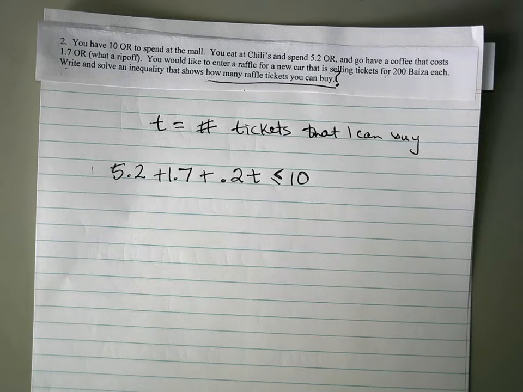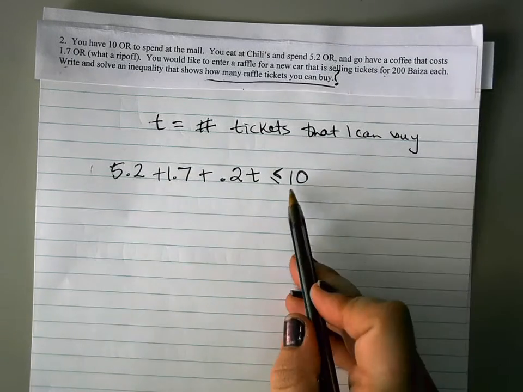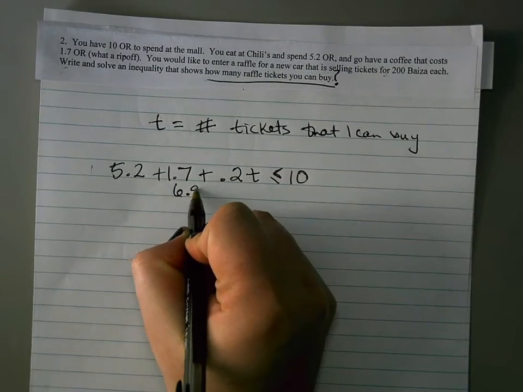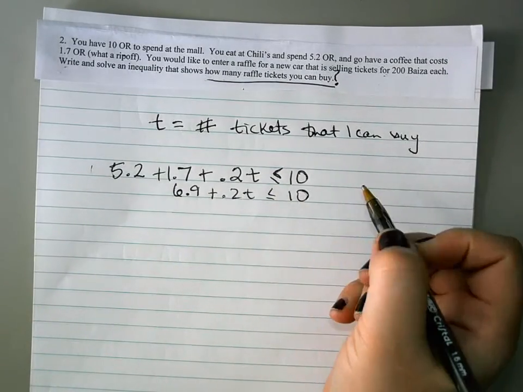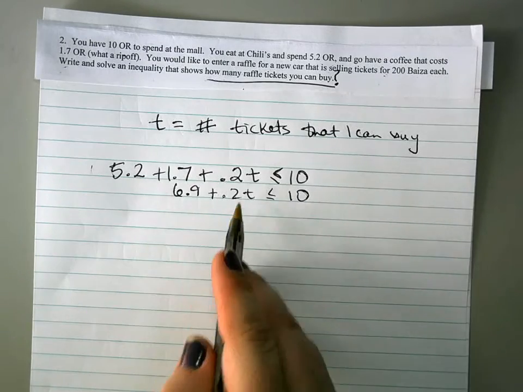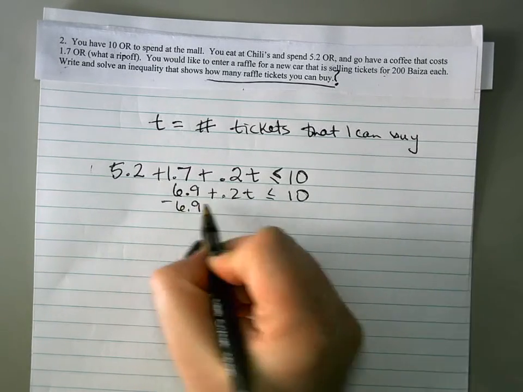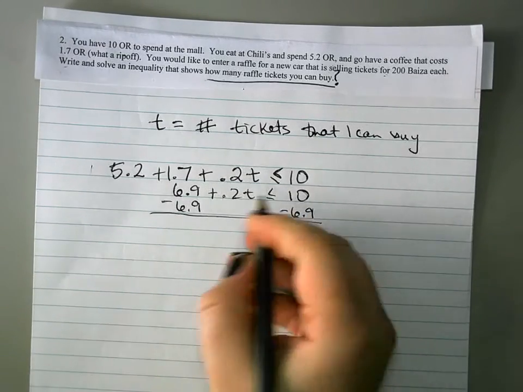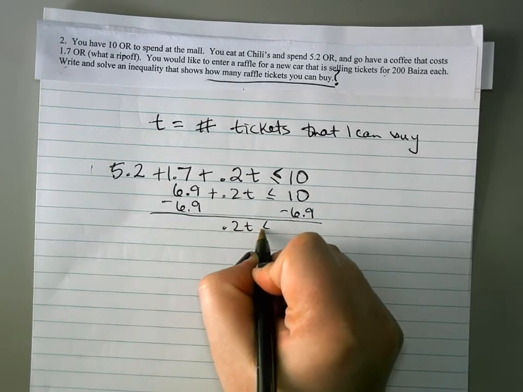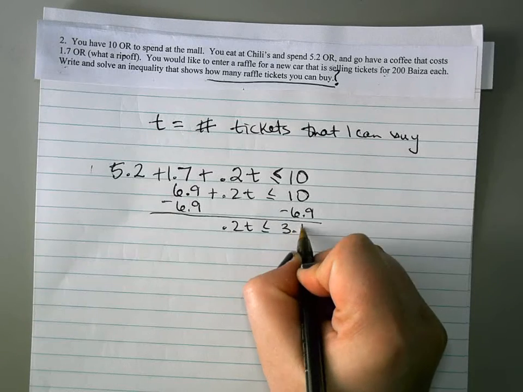Now, from this number sentence, solve. Notice that we're solving just as we would any other inequality. Using our structure, showing every single step.